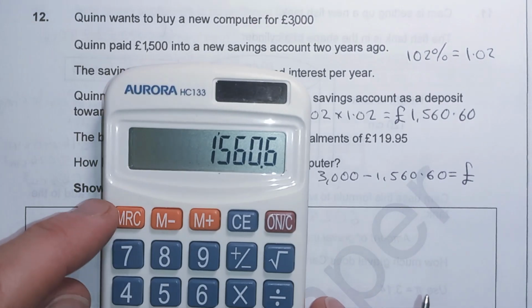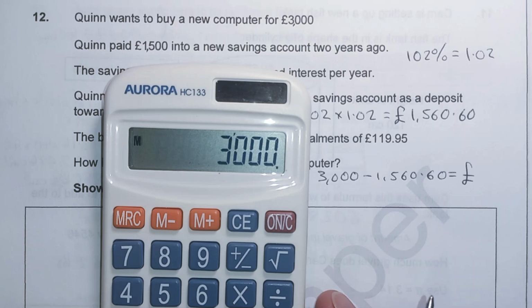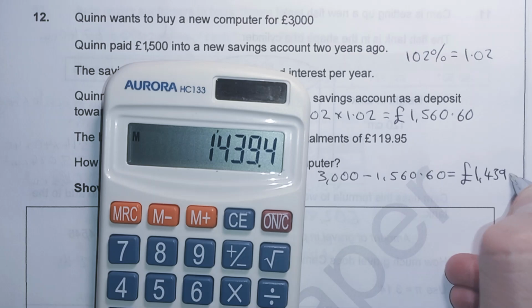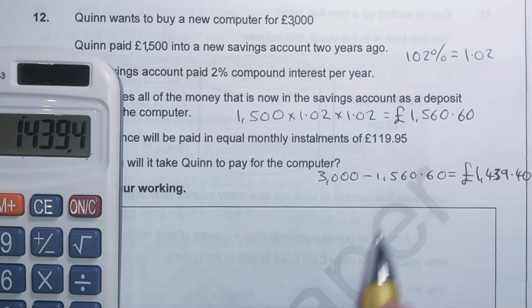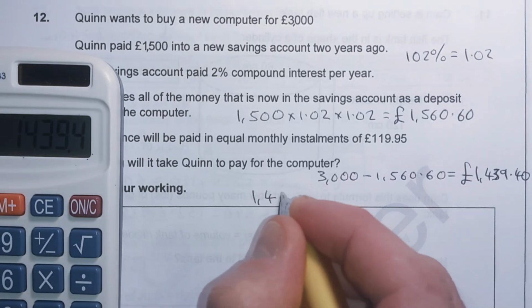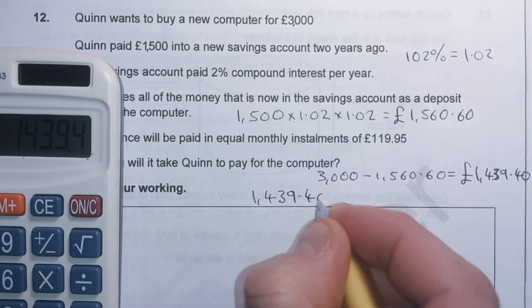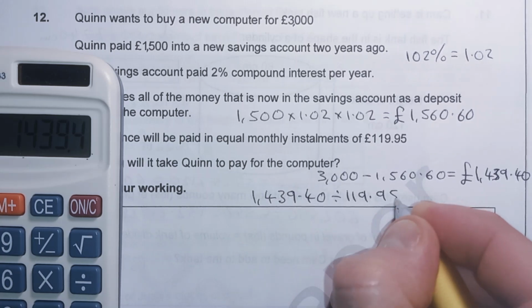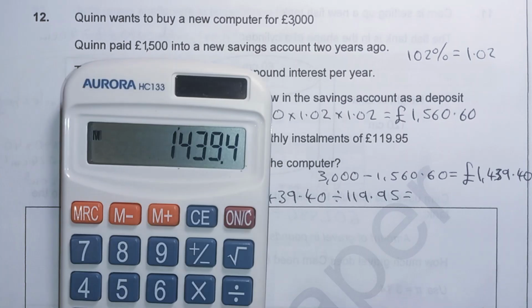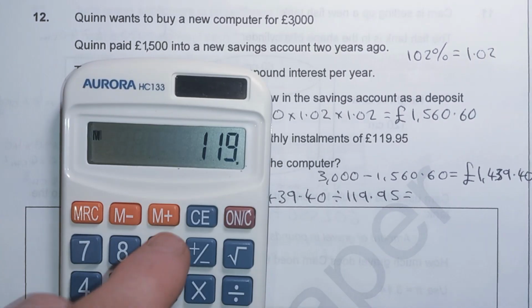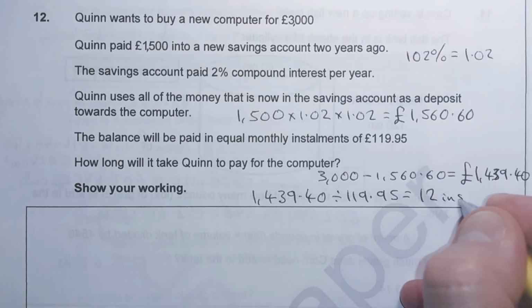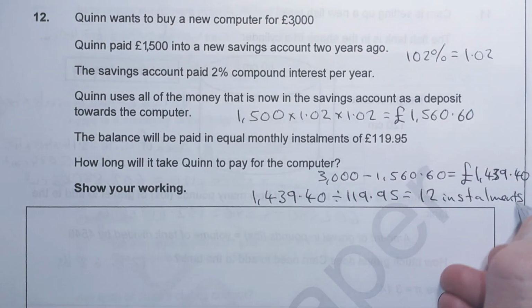So put that in my memory. 3,000 minus memory recall gives us £1,439.40. Now we're paying this in instalments of £119.95. So we want £1,439.40 divided by £119.95, which gives us 12 instalments.